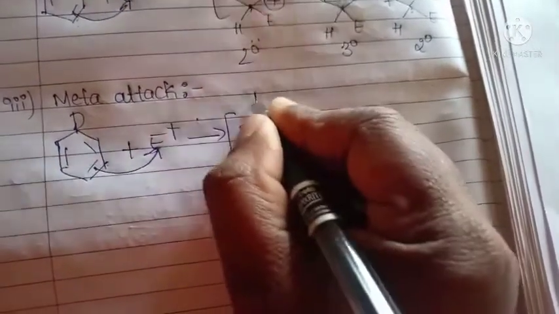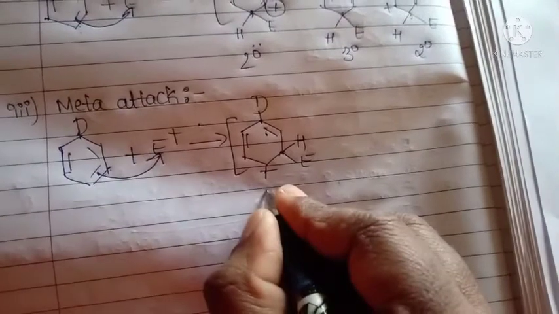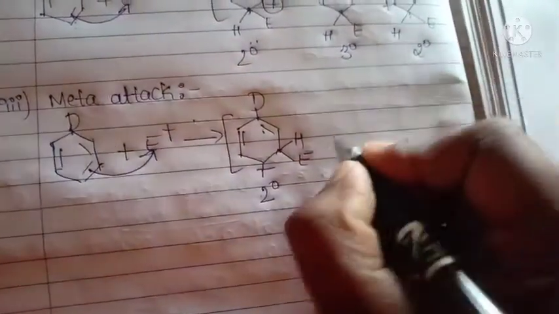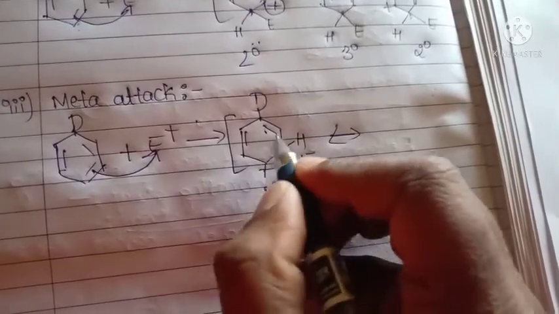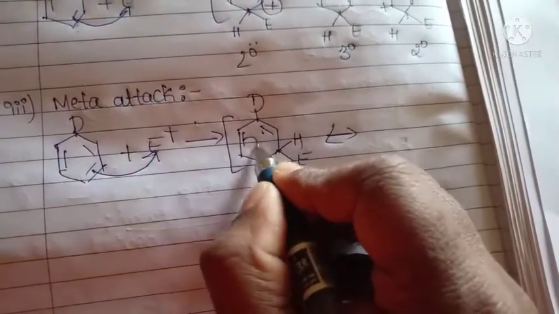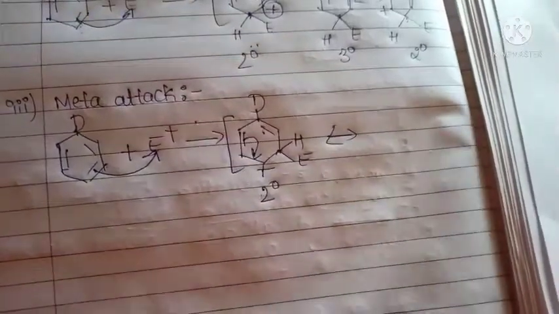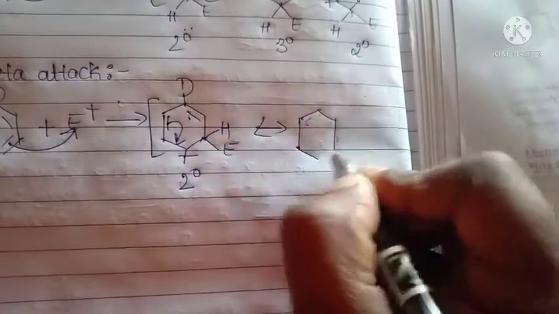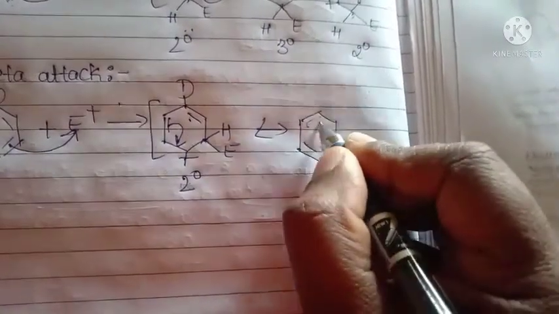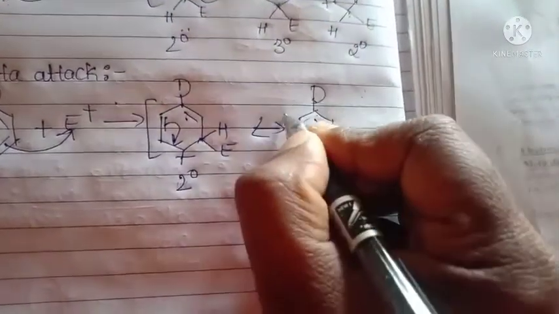Okay, this is D, this is secondary carbocation, and another one is this, another resonating structure.